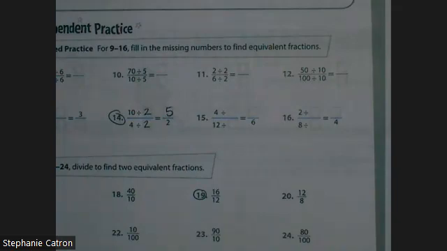16/12. Are these numbers both even? They are. I could divide by 2. Can I divide by a bigger number? Well, 16 and 12 both divide by 3? No. Will they both divide by 4?